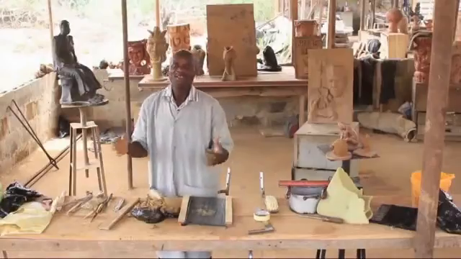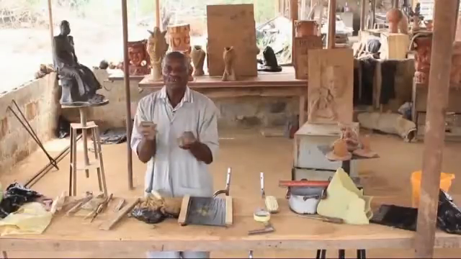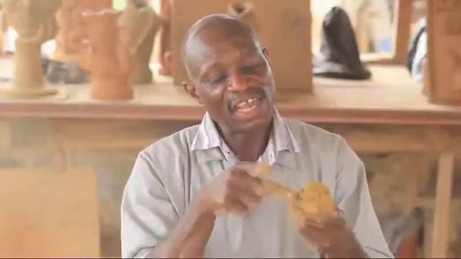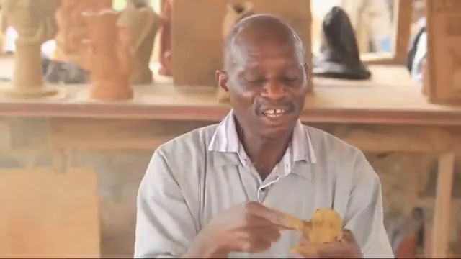We now come to the best modeling tool, which is the fingers. These are natural tools for shaping, maneuvering, and designing clay modeling.